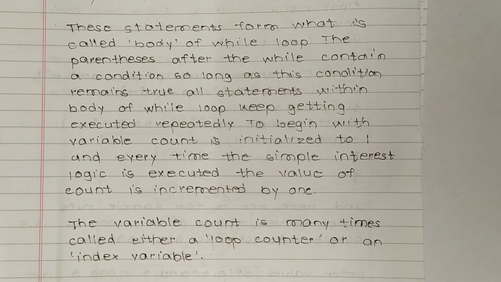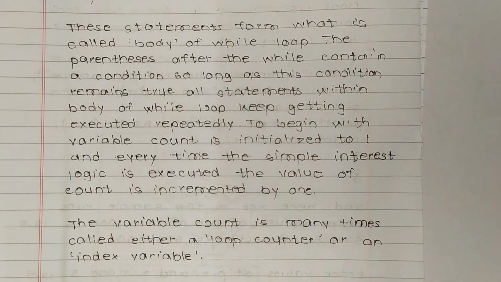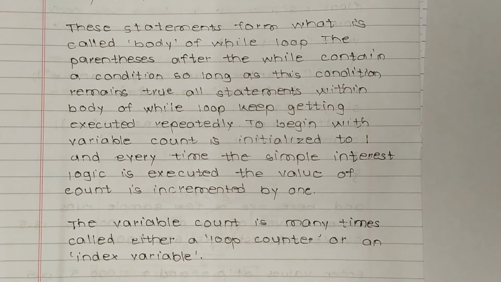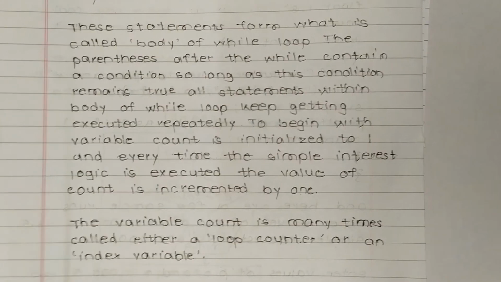The variable count is many times called either a loop counter or an index variable. So the variable count, that is up to 3, up to 4, can be called either a loop counter or an index variable. It is the count of how many times we want to calculate a certain task, or how many times we want to perform certain tasks repeatedly.